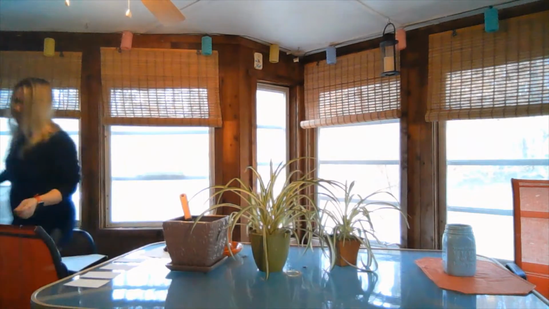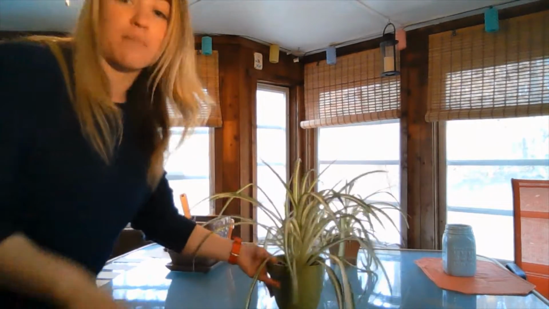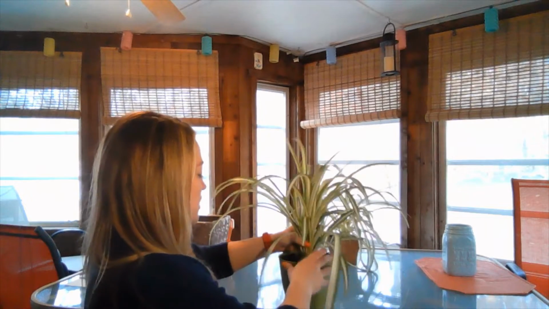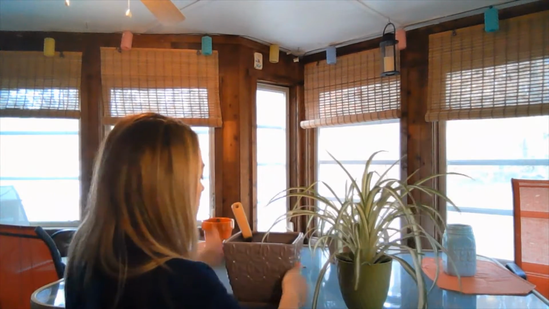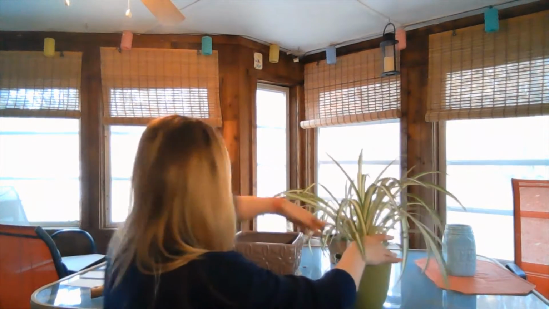Okay, so let's talk about the three basic parts of a plant. We have the roots, and this is where the fun starts, because I'm going to make a mess. Who doesn't like making a mess? Do not make a mess unless you have your grown-up's permission. But I'm going to take my plant out and put it over my new pot. Take that out. All right. So here's my spider plant.